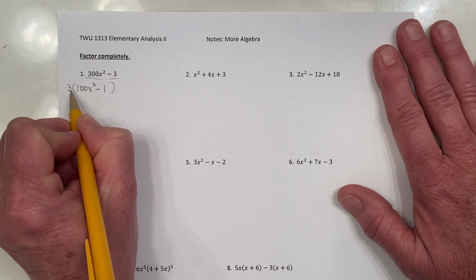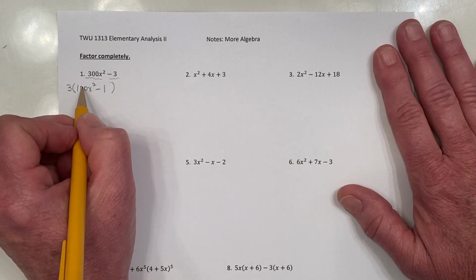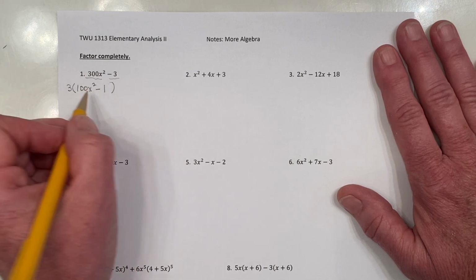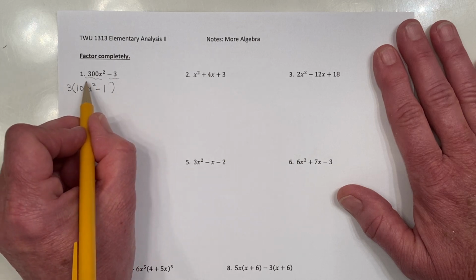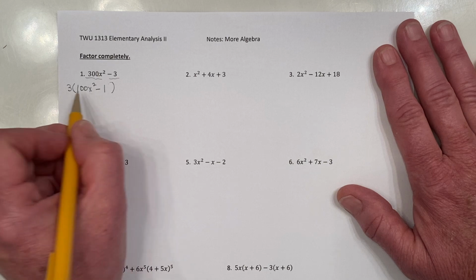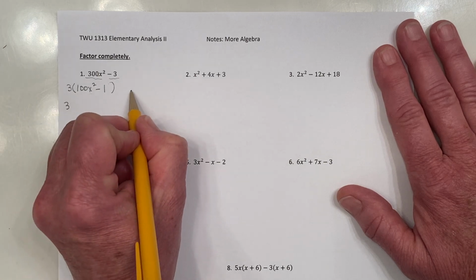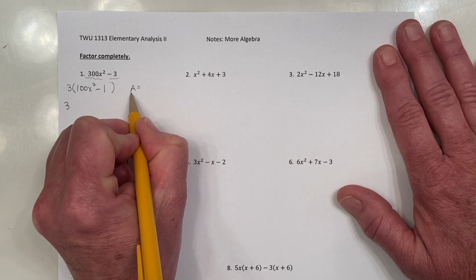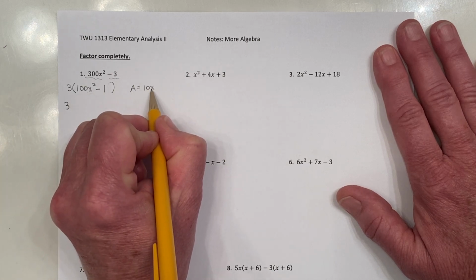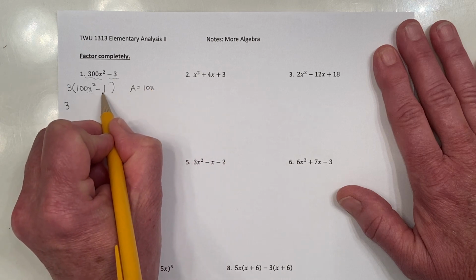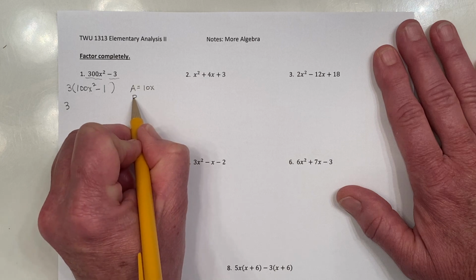You can always check your factoring by multiplying back in to see if you get to the original problem, and we do. So at this point, before we leave the problem, there may be more work to do. And so when we look at this binomial right here, this is actually a difference of 2 squares. So you might want to think about, what do I square? I'm going to let A be what I square to get the first term, 100x squared. And what do I square to get B? Or excuse me, what do I square to get 1? And I'm going to call that B.